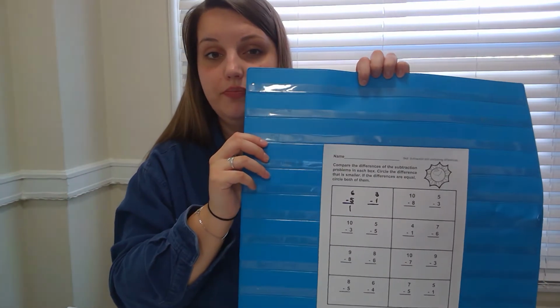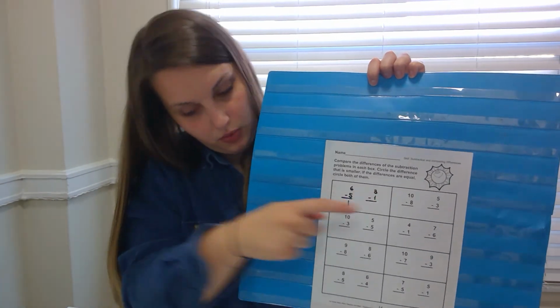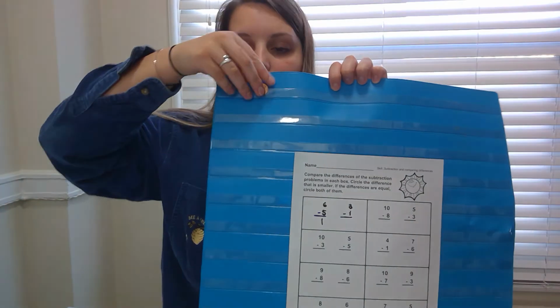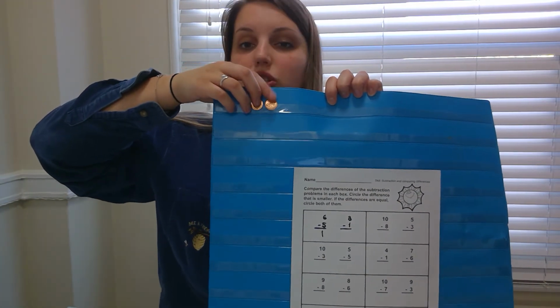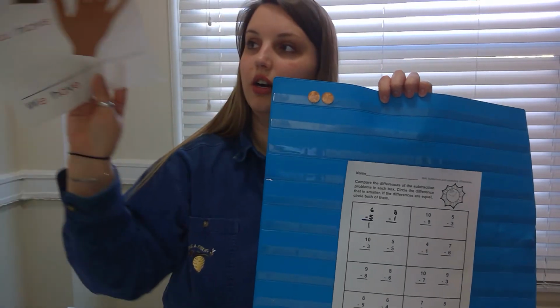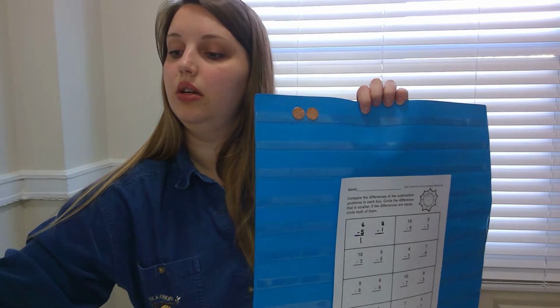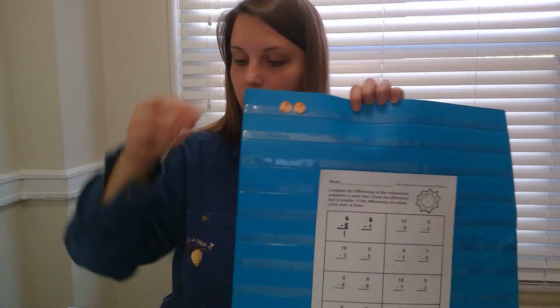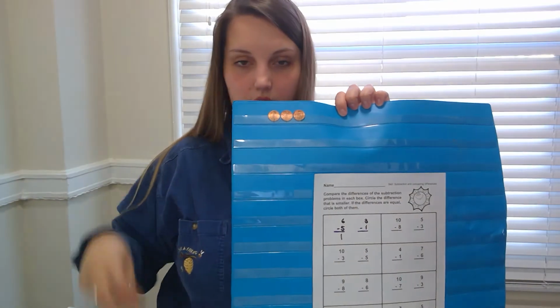Using my chart, I have 3 minus 1. So I'm going to put my 3 pennies up here. If it works better for you to use the hand chart that Mr. Gallagher and I showed a few weeks ago, use that. You could also use the dots counting or your fingers.